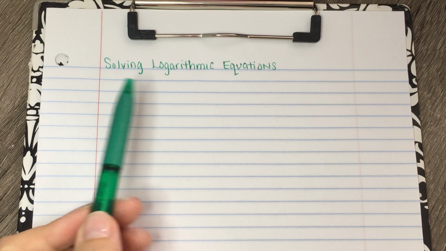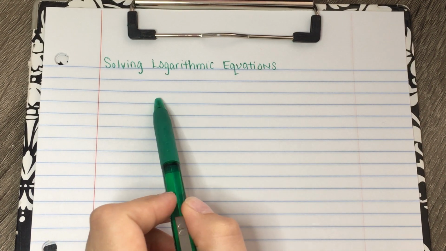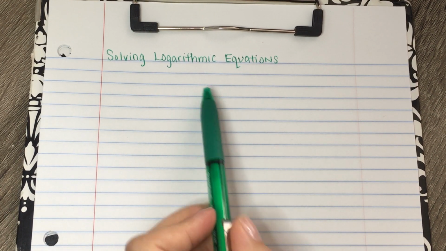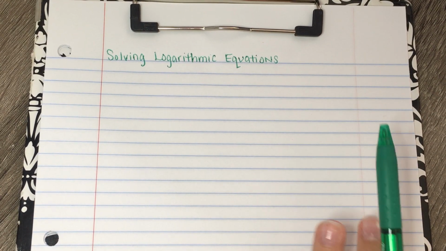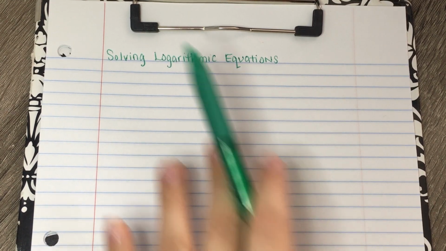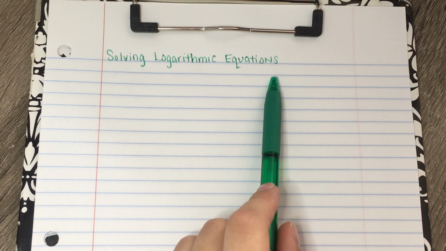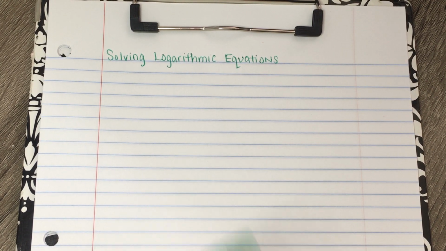Now there are a few different ways to solve these log equations, and we're going to go through each type and then we're going to be mixing them in together. Now keep in mind that this lesson will span over the course of 2, maybe even 3 videos. So we're not just spending one day on this topic, but we're probably going to spend 2 or 3 days in total on this topic.